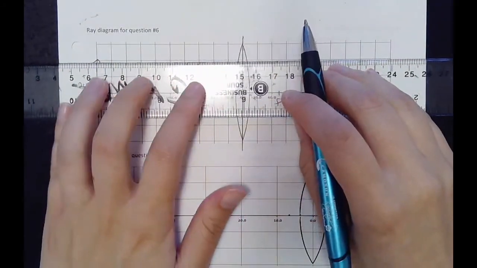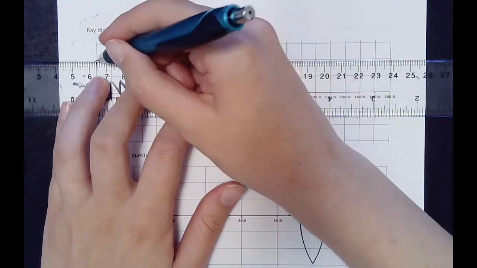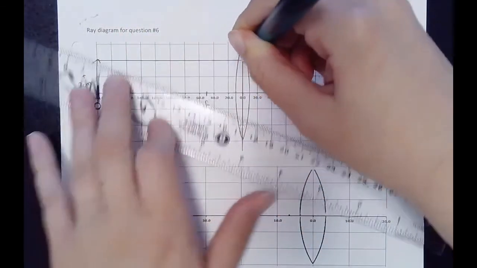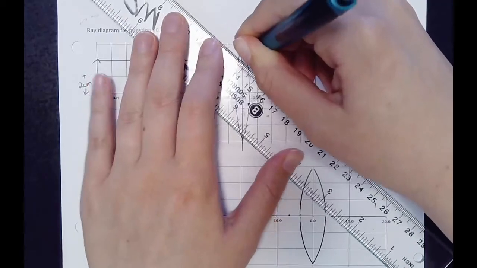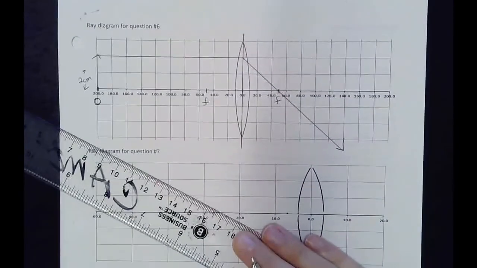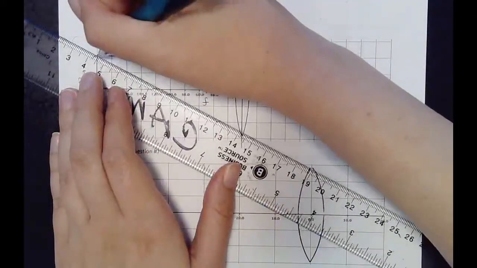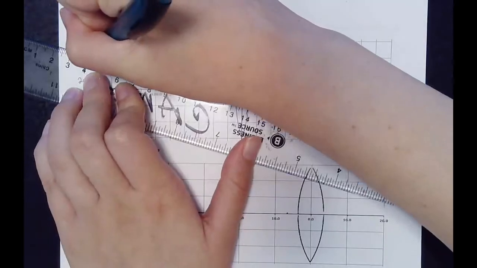So here's the parallel ray first. Going to go parallel to the lens and then refract through that far focal point. Okay, and then the focal ray, so that's going from the object arrow to the focal point.